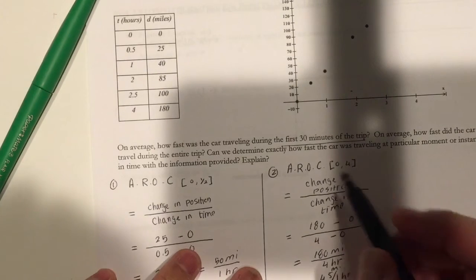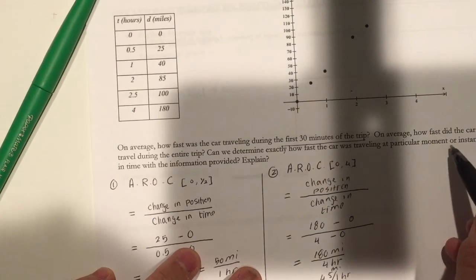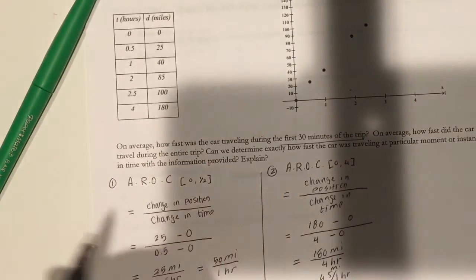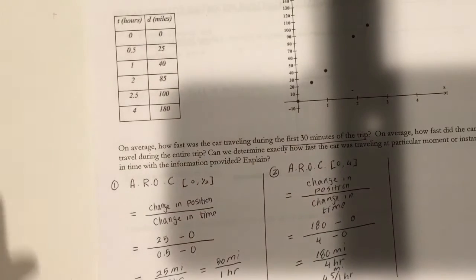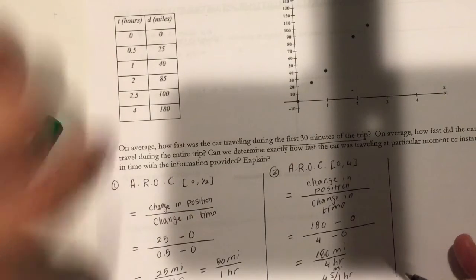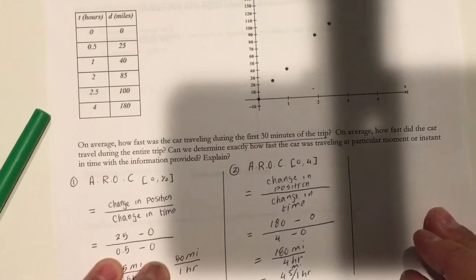Now, can we determine how fast the car was traveling at a particular moment or instant in time with the information provided? So say if I want to find out how fast the car was traveling at the end of the first hour, at that exact moment, the answer is no, we cannot.